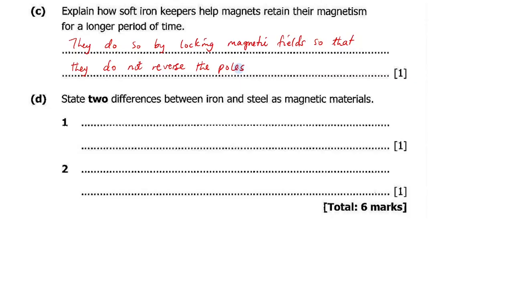So they are what we call magnetic keepers. Magnetic keepers are placed at the end of magnets. When they are placed at the end of magnets, the magnetic fields won't be leaking out, so it will be like locked. When the magnetic field is locked, there will be no reversing.